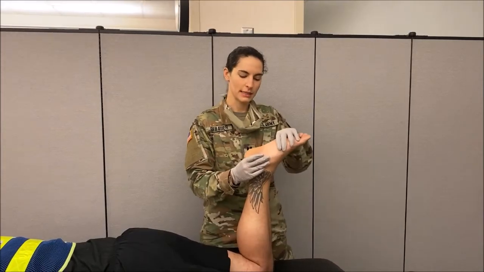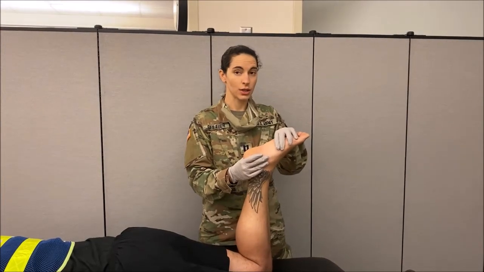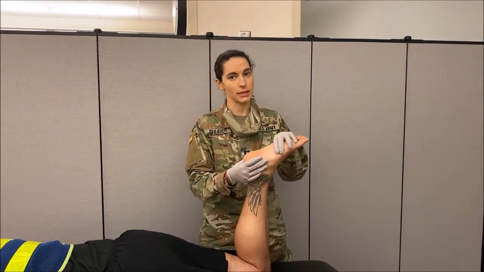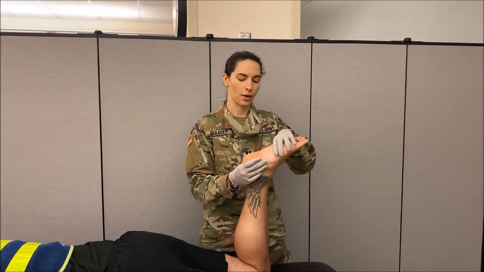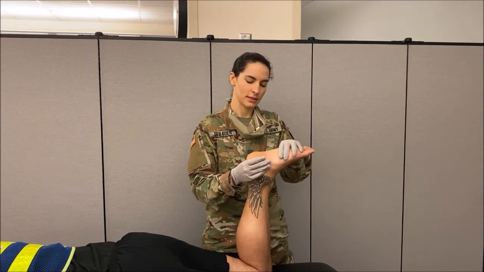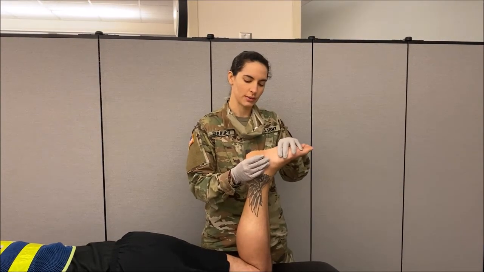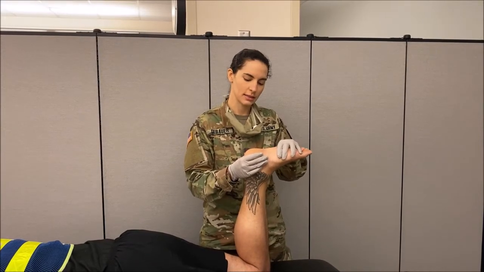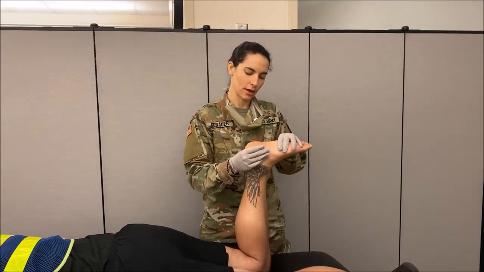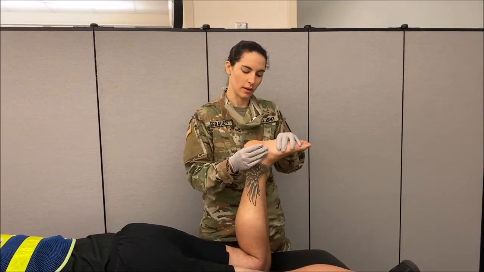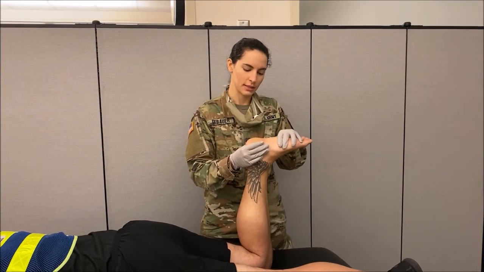So as we're mobilizing into this, again, grades 1 and 2 would be addressing pain out of resistance. If I'm working on grades 3 and 4, so again, I'm going in and finding that resistance. Grade 3 is going to be that large amplitude, working into that resistance. And then grade 4 would be a small amplitude, working into that resistance there.